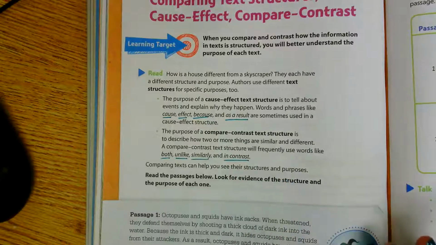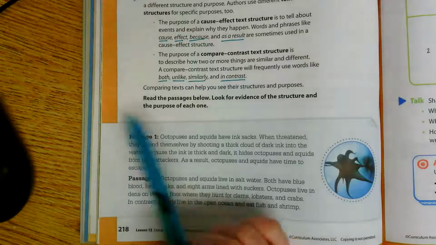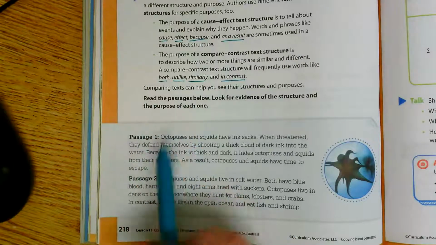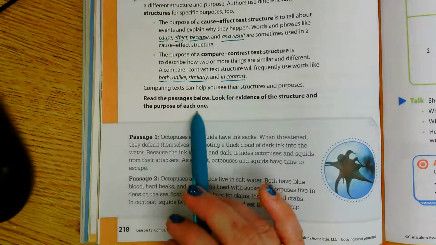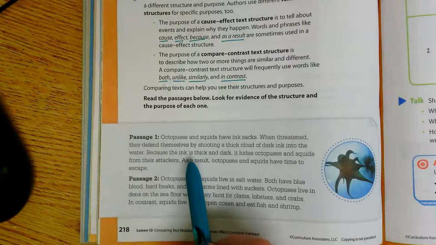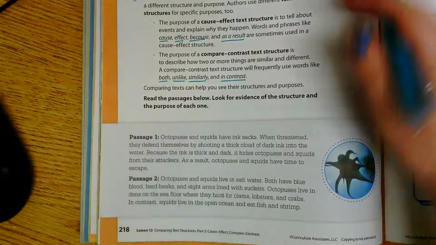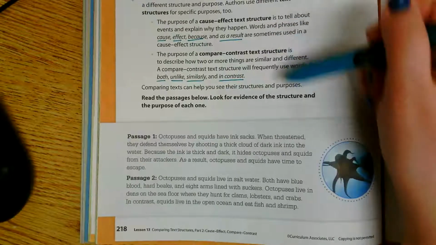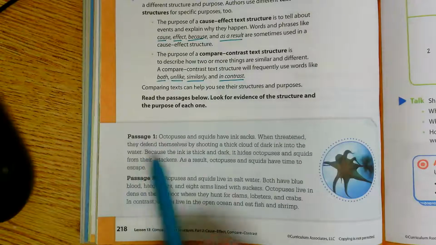So we're going to do a little activity together. So looking at the bottom of the page, it asks us to read the passages below. Look for evidence of the structure and the purpose of each one. So we're going to go through each passage. After we read the first passage, we're going to go through and see if we can find any of those keywords or clue words from above that we talked about. And then we'll do the same for the second passage. So let's start with passage number 1.